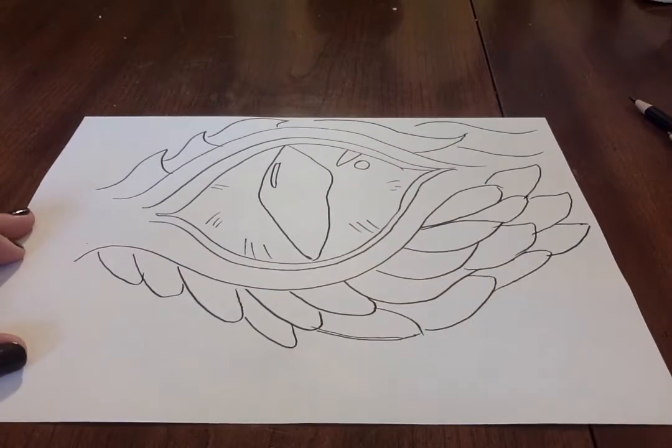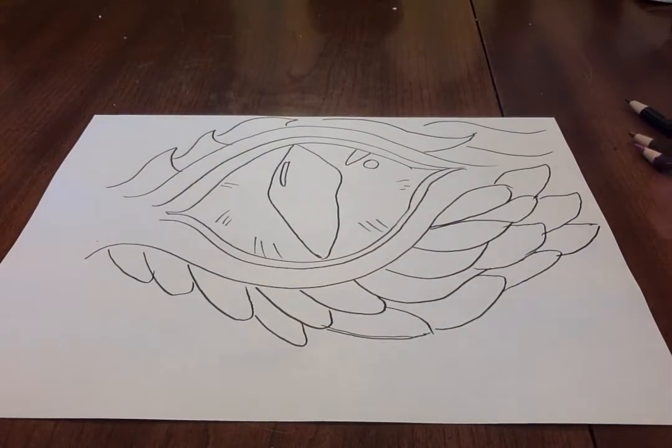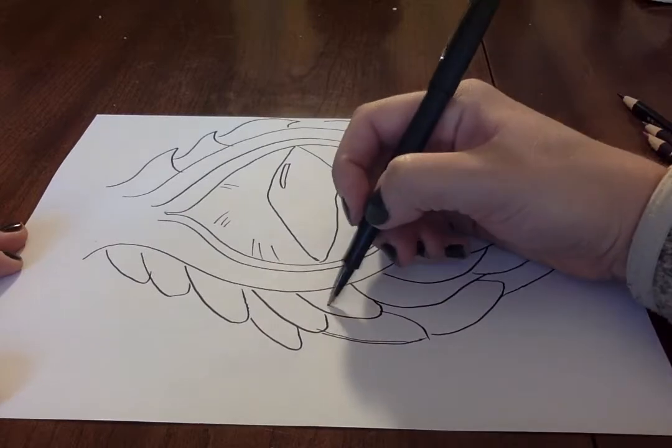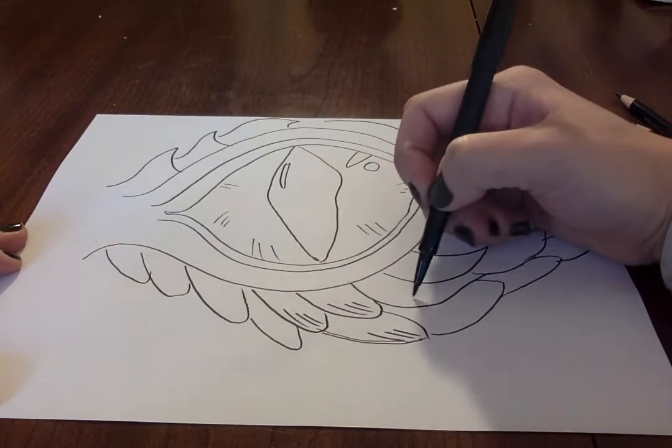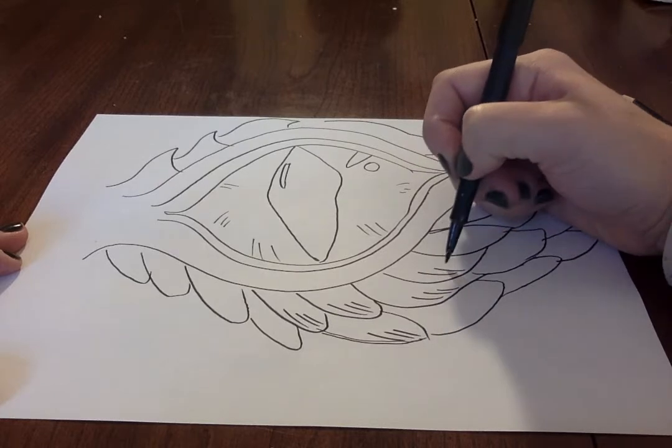Oh, this is going to look really cool. Okay, and then to add to our texture, I like to add some lines at the tips here. Kind of creates a little bit of a shadow.